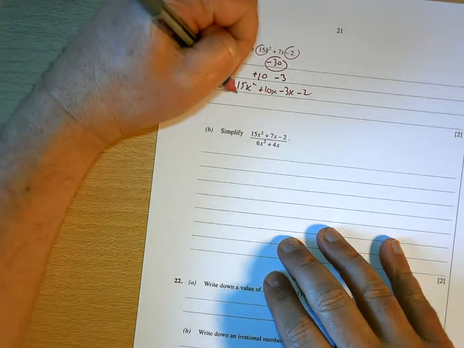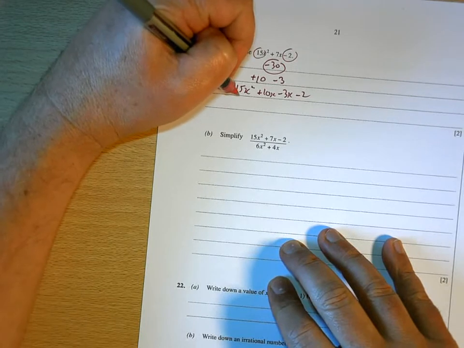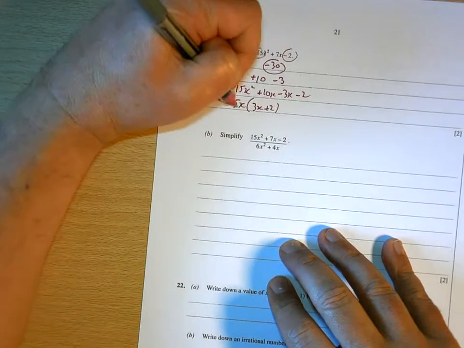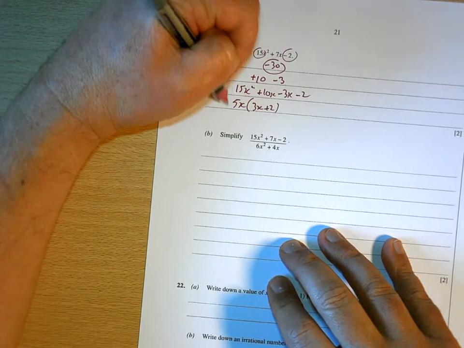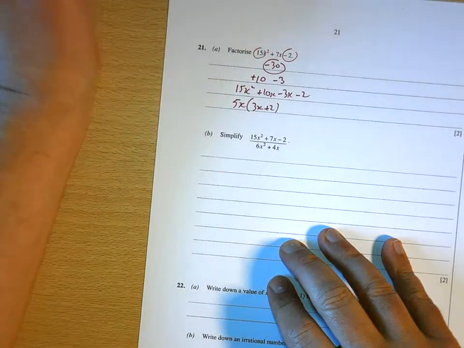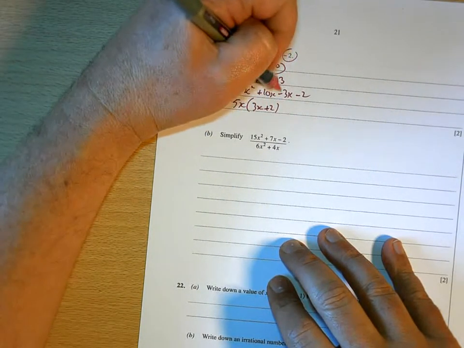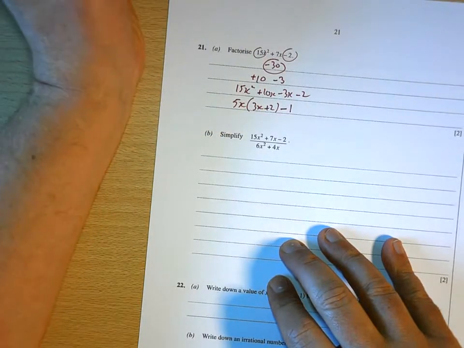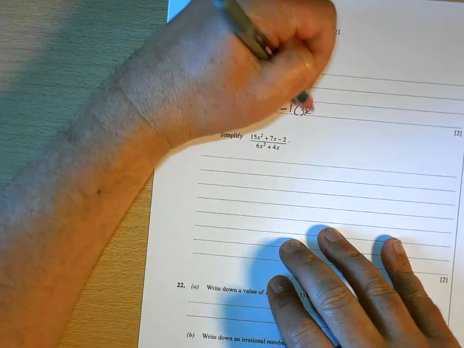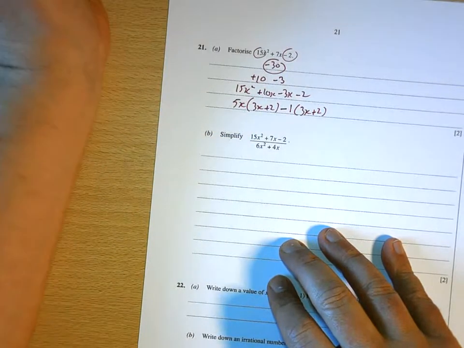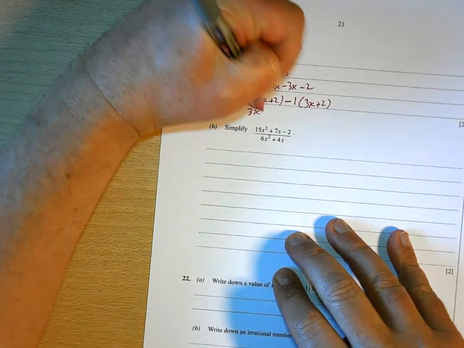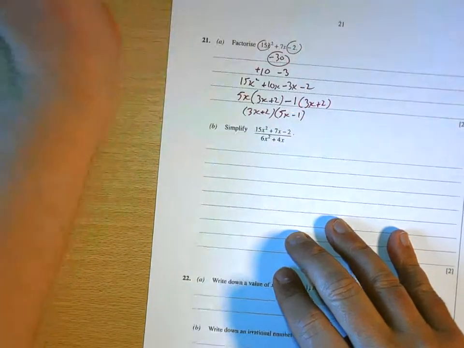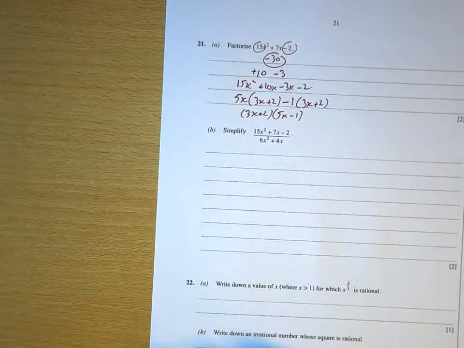Look at the first pair. I can take out 5x, leaving me 3x plus 2. 5x times 3x is 15x squared. 5x times 2 is plus 10x. With the next one, again I can take out the negative as common. No number, so it's going to be 1. Leaving me 3x plus 2, which I can see there then gives me 3x plus 2 as a common factor, leaving 5x take 1 as the other expression.